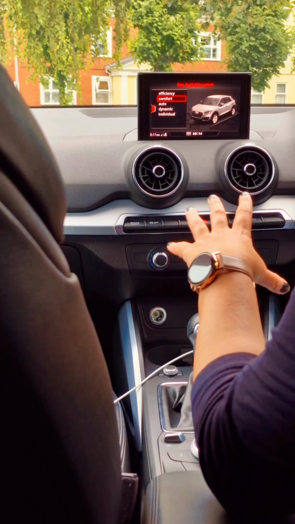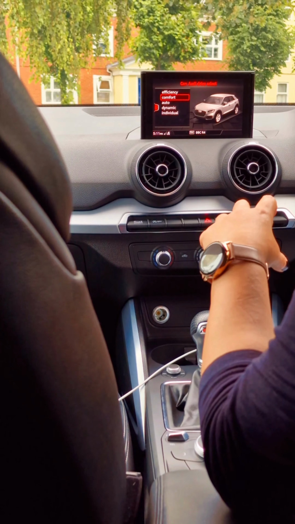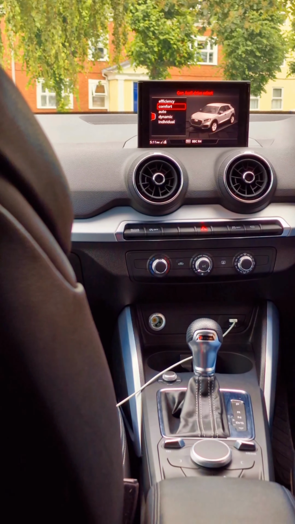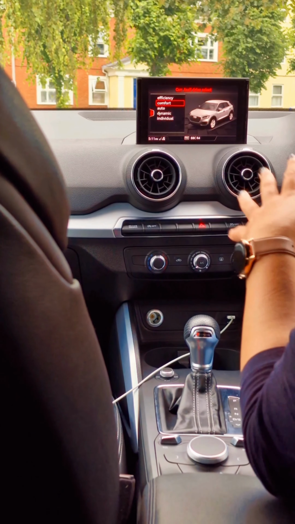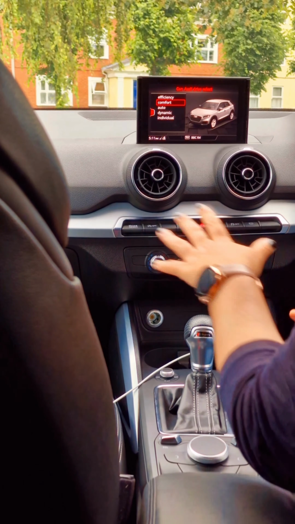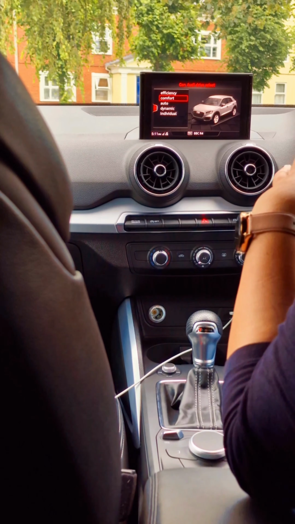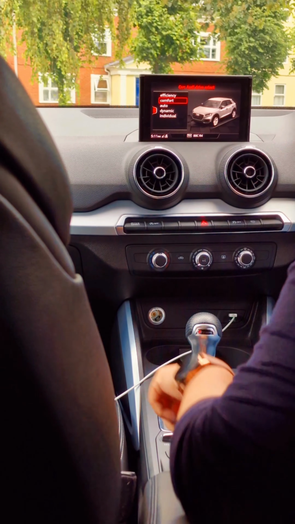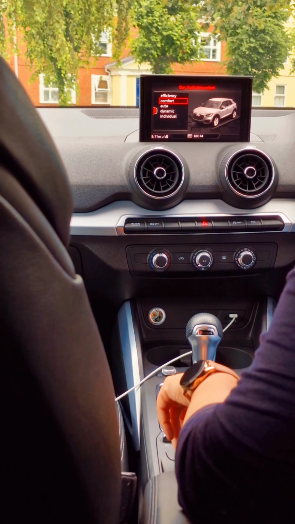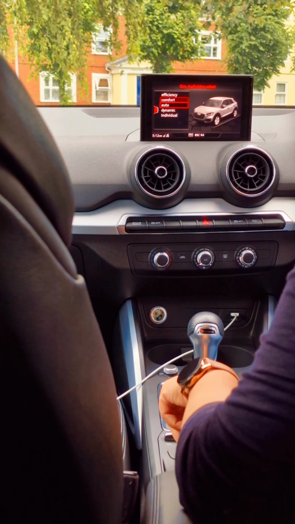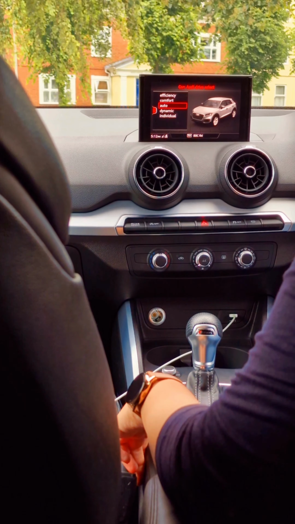I usually prefer to go with comfort because it feels very comfortable in driving. Whereas if you choose efficiency, you don't feel that comfort. It's easy to use efficiency, but if you want that real comfort, I would rather prefer the comfort drive select option.